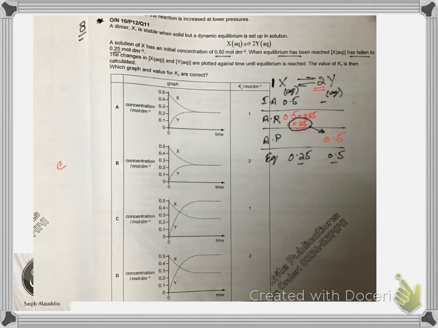Now simply, you can see at equilibrium you have less of X and more of Y. So this option and this option are impossible because they show X and Y in the same amount at equilibrium. So A and B are wrong. Now we are left with option C and option D. Let's calculate Kc. What is the expression of Kc?